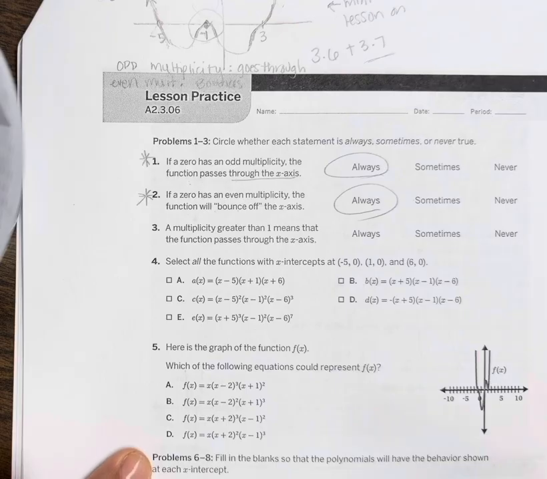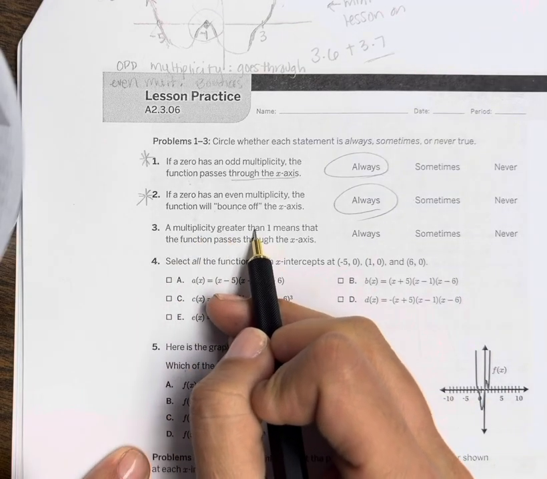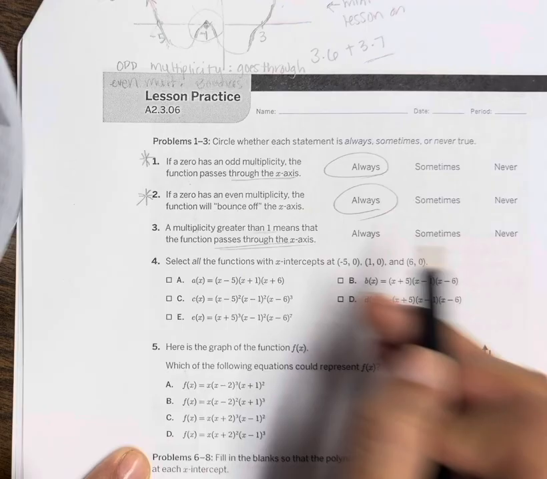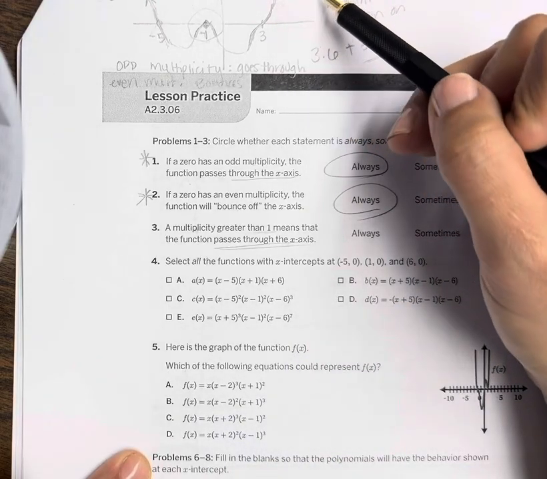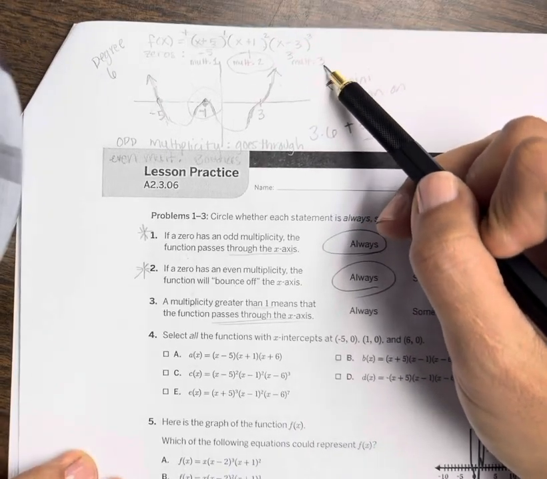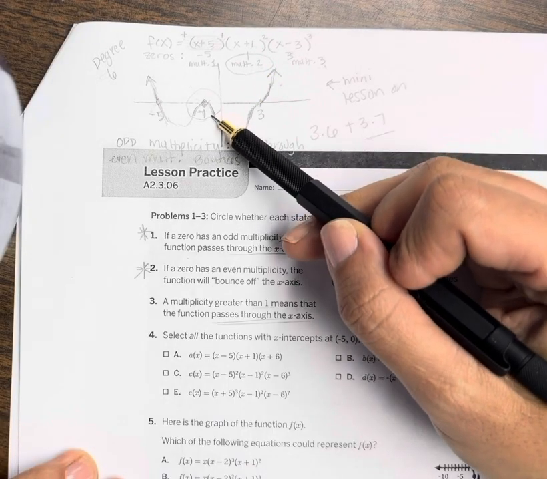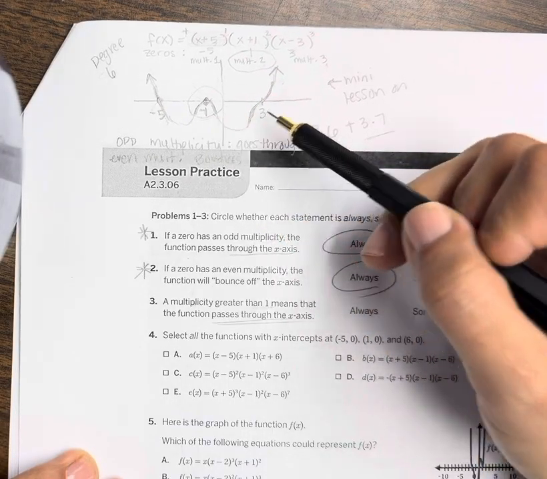This is notes. A multiplicity greater than 1 means that the function passes through? Well, here's a multiplicity greater than 1 that passes through. Here's a multiplicity greater than 1 that doesn't. So sometimes, not always, not never, but sometimes.